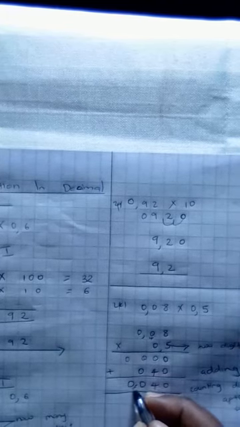We have 1, 2, 3 digits. So our comma is between 0 and 0, which gives us this final answer, 0.040. That is our final answer, right? That was the answer for question 2k.